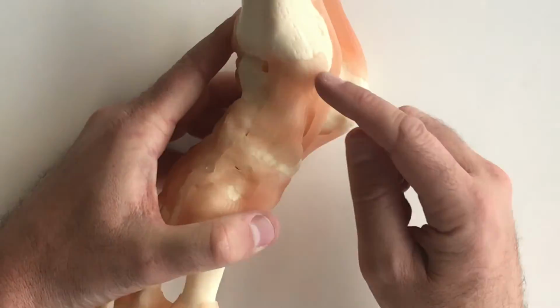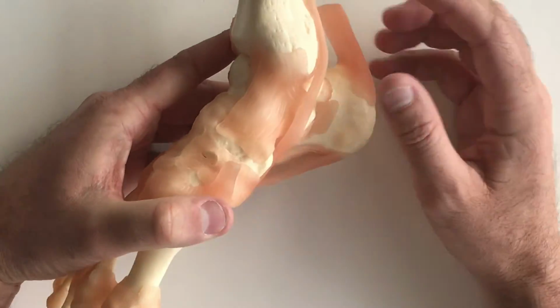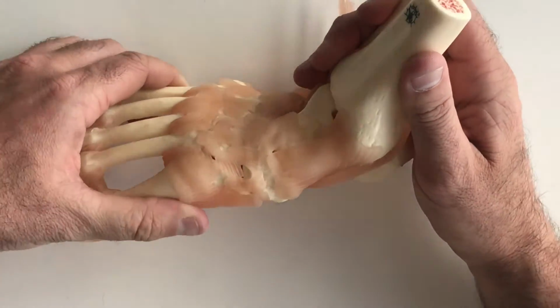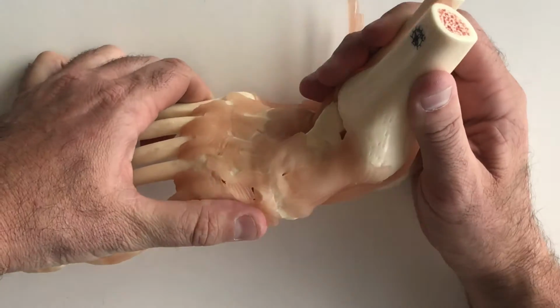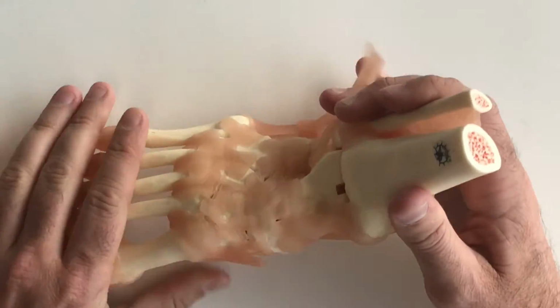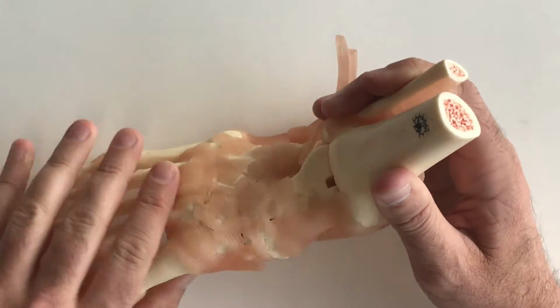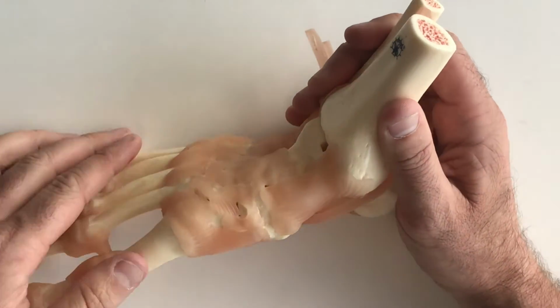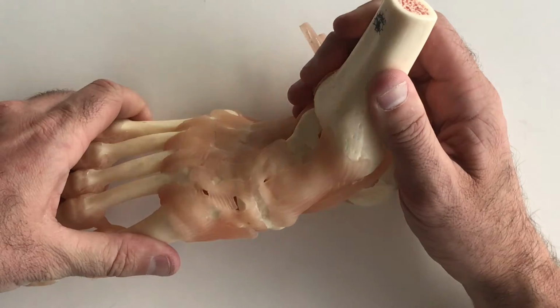The deltoid ligament on this side is much bigger, much thicker. It prevents eversion, which is a less common movement, and also because of its strength it is much less commonly injured. So the lateral ligaments limit mainly inversion, the medial ligament limiting mainly eversion.